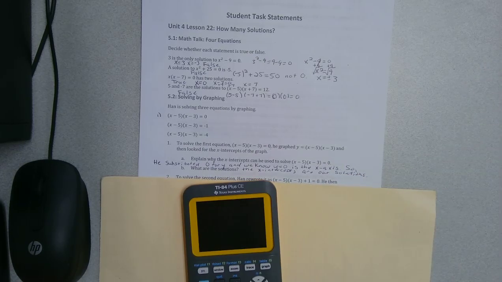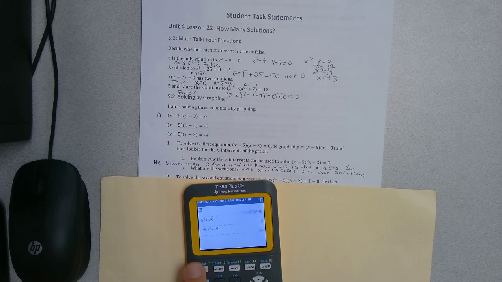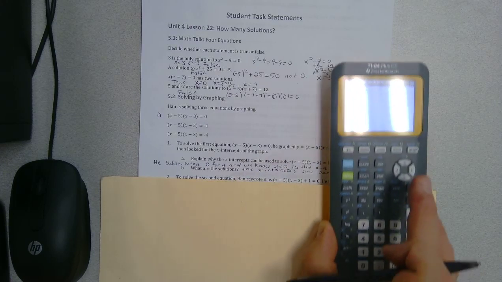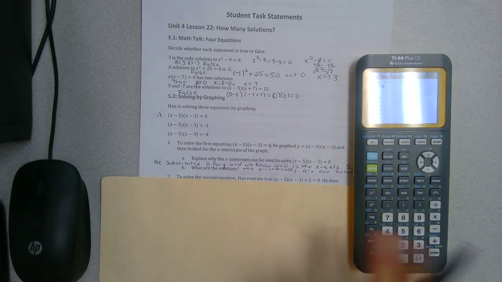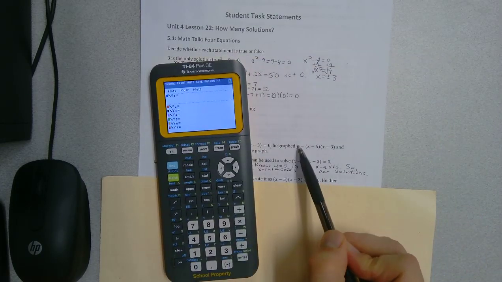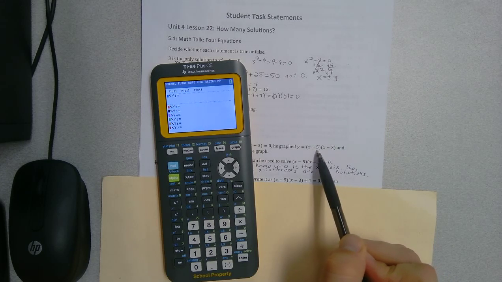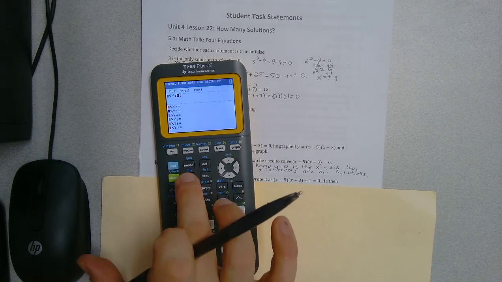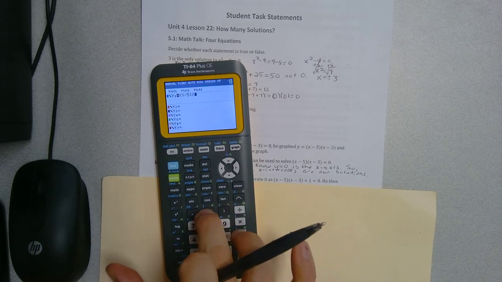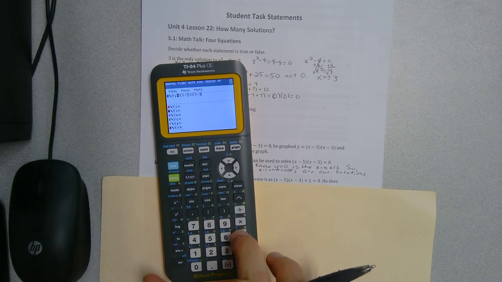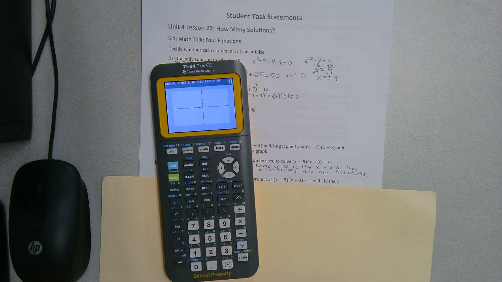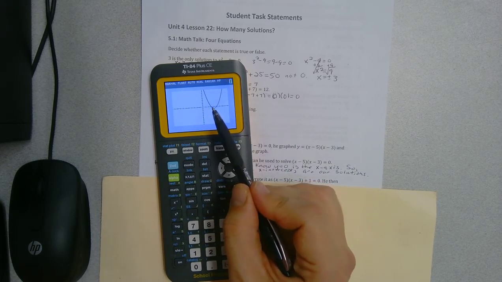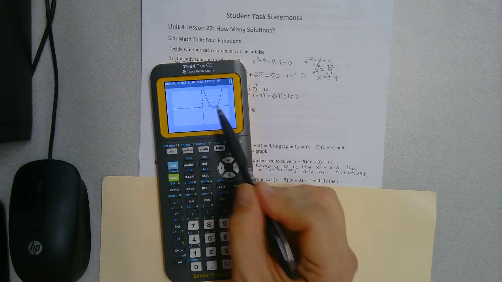So let's plug in that equation and check. I'm going to clear out what's in there. And then to model that, we're typing in y equals, and then x minus 5 times x minus 3. So parentheses, x minus 5, parentheses, x minus 3. Close that, graph it. And then we see our two solutions, x equals 3 and x equals 5.